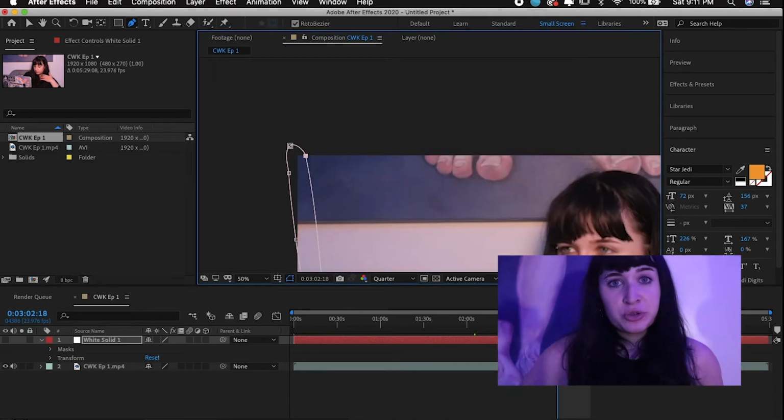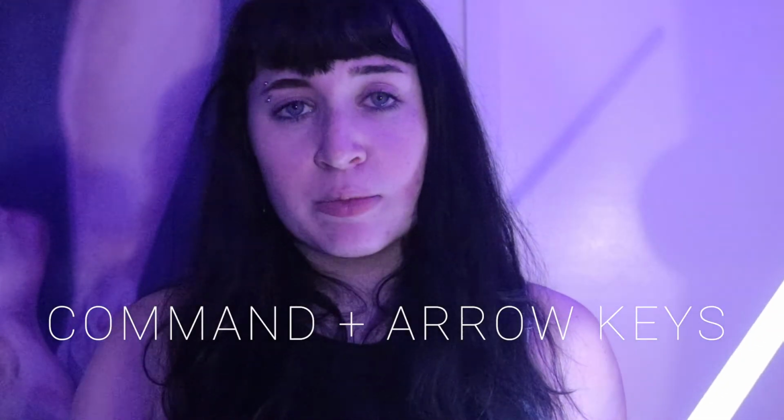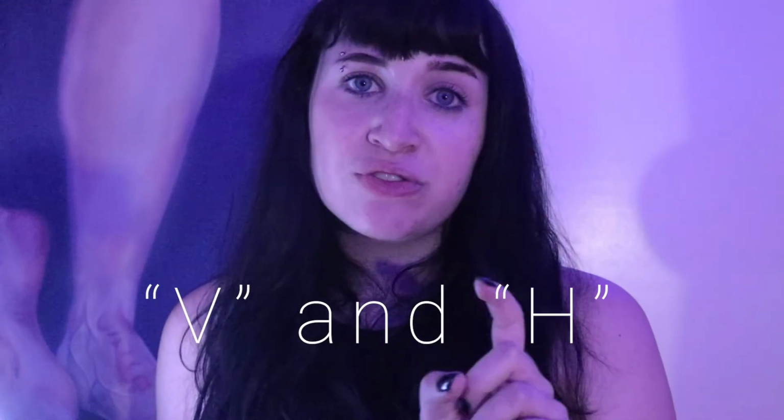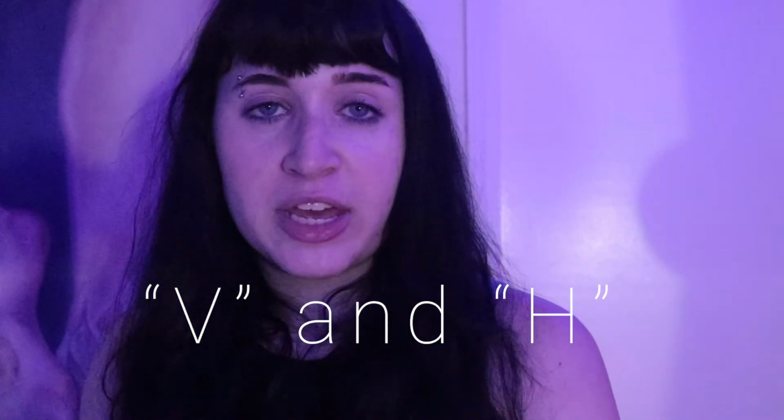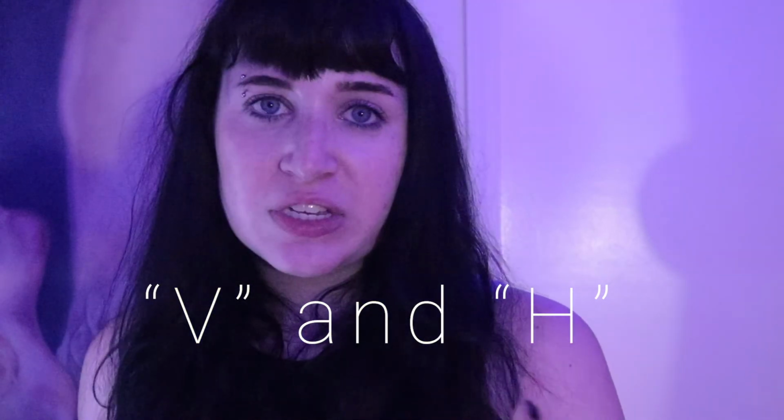Now we're basically just gonna track all of our footage and go frame by frame. To do that, for Mac users, you're gonna use Command and then the arrow keys to move left and right to go from one frame to the next. Two other commands that are gonna be very helpful during this are V and H. V is basically going to be your cursor, and that's going to help you move points that you made with your pen tool. And the H is going to be the hand tool, and that's going to help you move your comp as you're working to make sure you can get every spot.